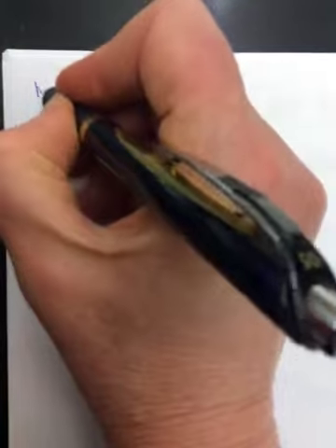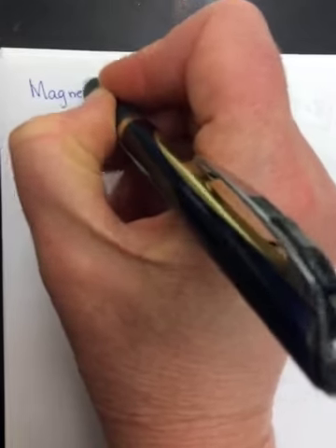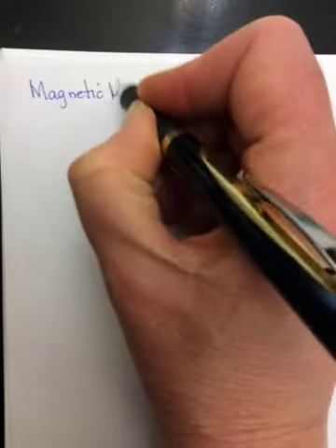The only other thing, and it's also some notes, is looking at magnetic materials.